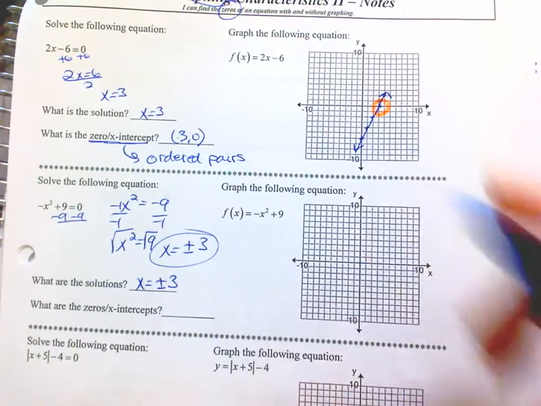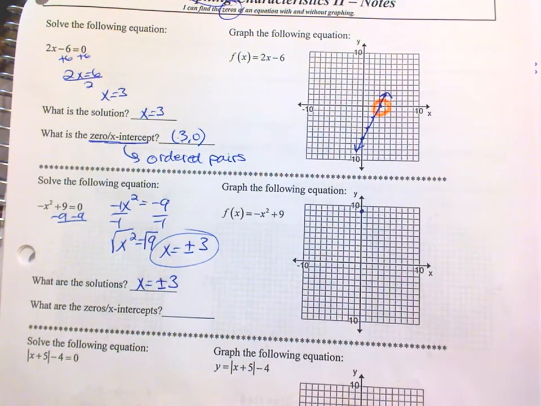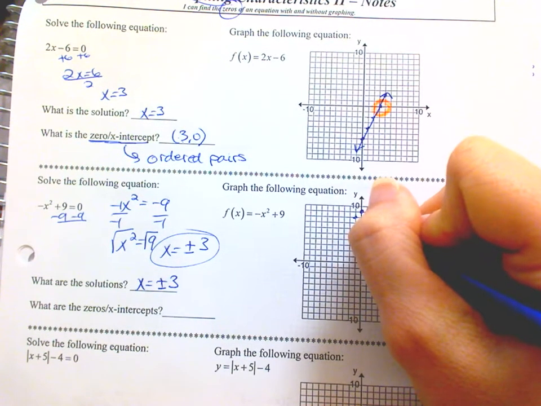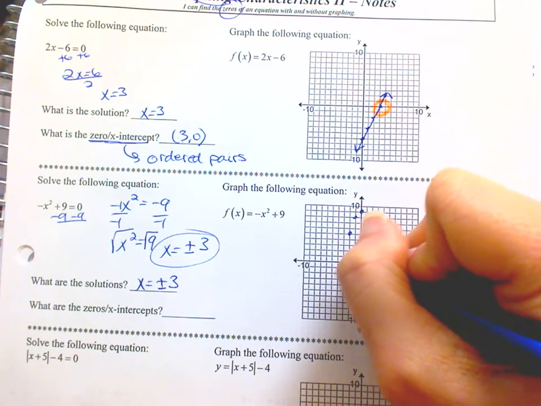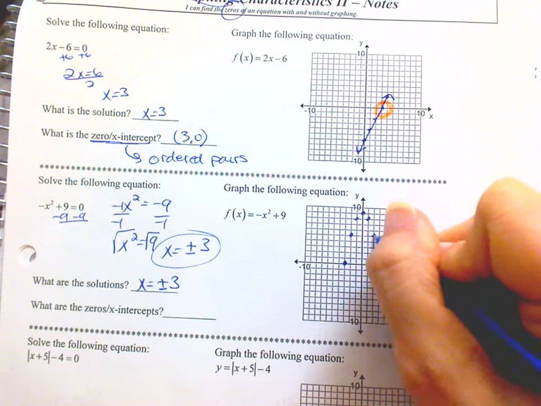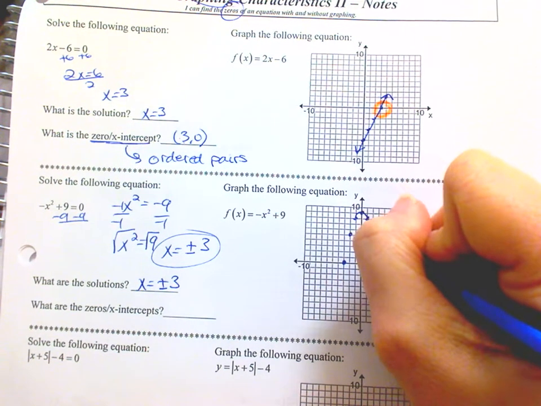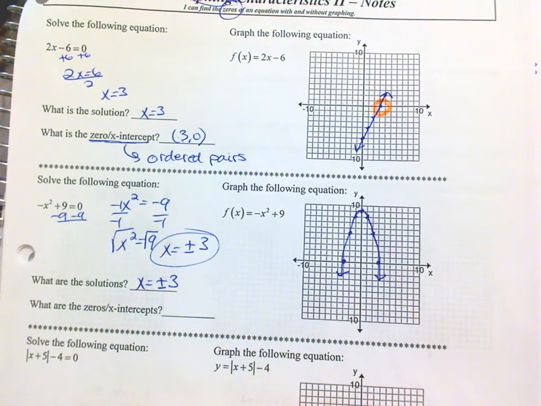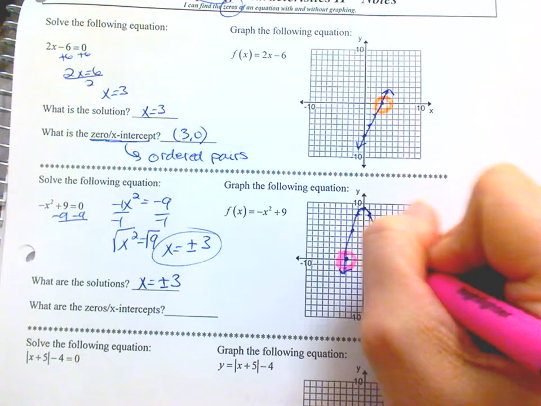When you go to graph this, you're going to do the graphing, the cheat sheet we've talked about before. Down 1 over 1. From those points, 1, 2, 3, out 1. 1, 2, 3, 4, 5, out 1. Let's see. And then mirror those. Make your giant parabola. And again, the question is, where does it cross the x-axis? Here and here.